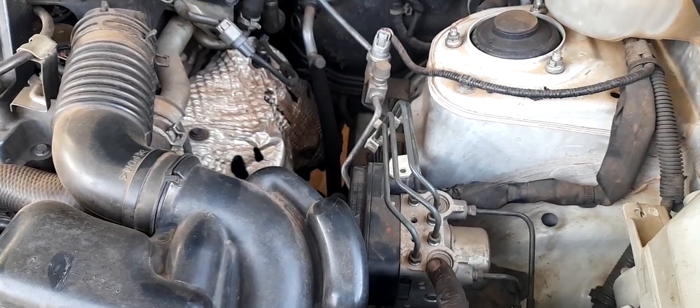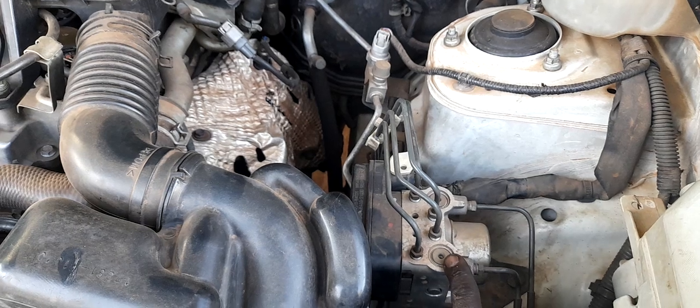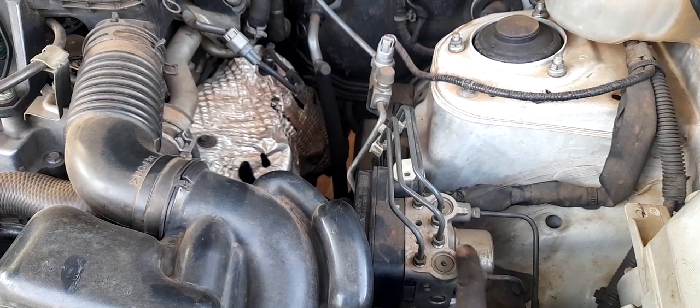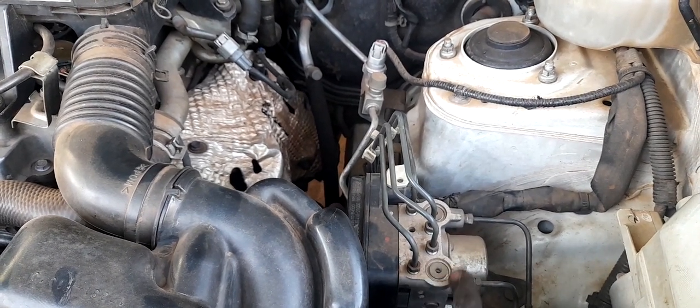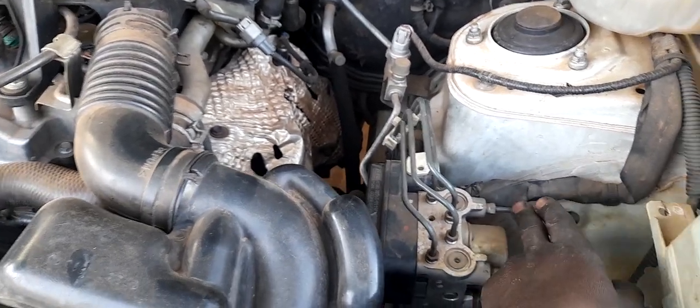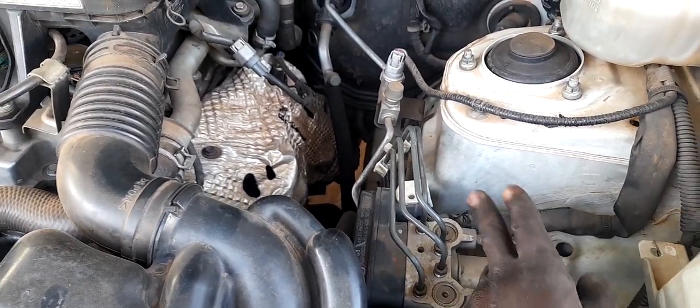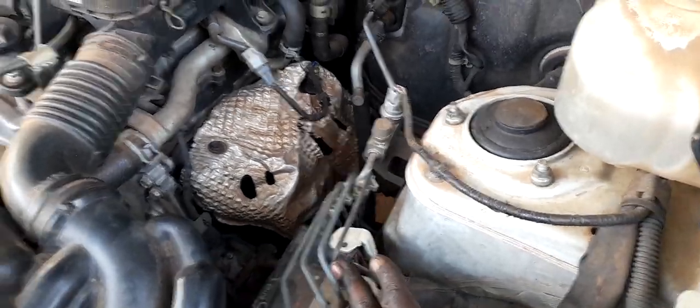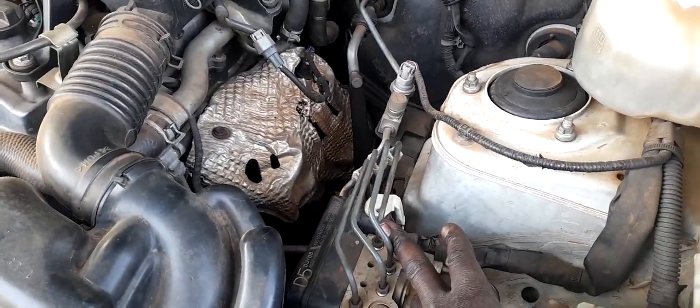So the T-junction has 3 holes. There's a server, and these are the beneficiaries. After you serve, it will take back to the wheels. Same way like here. It will serve and it will divide. It will take to the left and right rear wheels. So that is it for today.